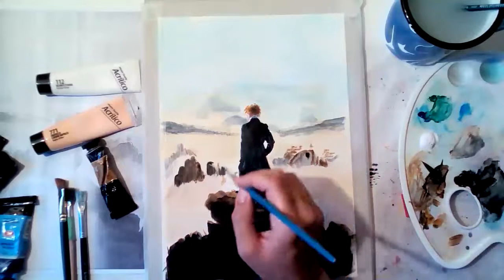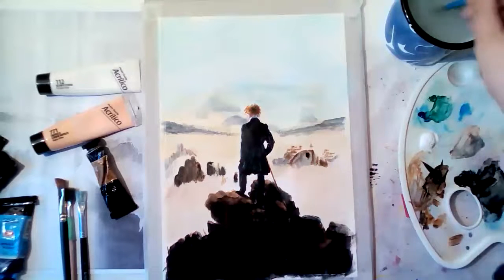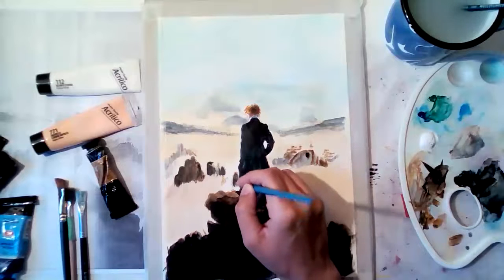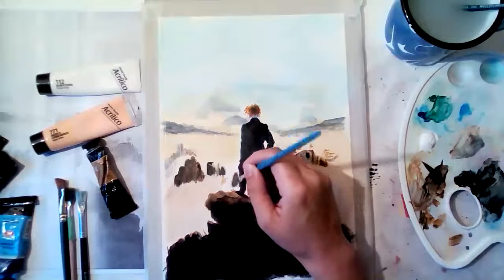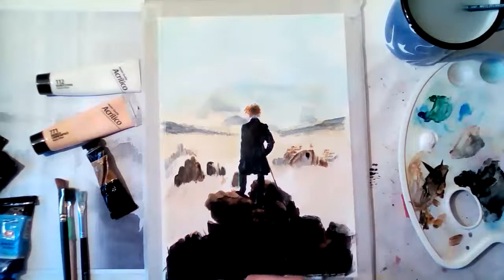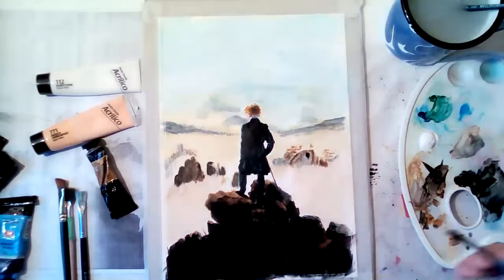Then of course, try to do this gradation between the rocks. The closest rocks are a bit darker, the one on the left, then less for the second grade, the one on the right, and then coming back to the left side, the small ones at the back.